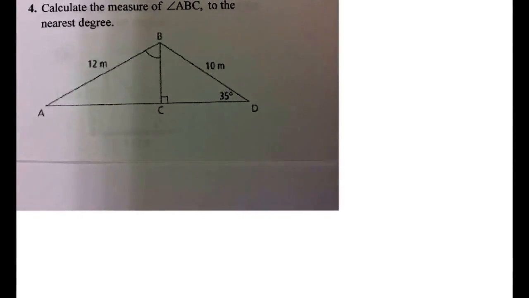Let's do a couple multiple triangle ones just to sort of show you that you can do harder questions, and it's just the same thing, just more than one step. And you'll see. So let's go with this one.